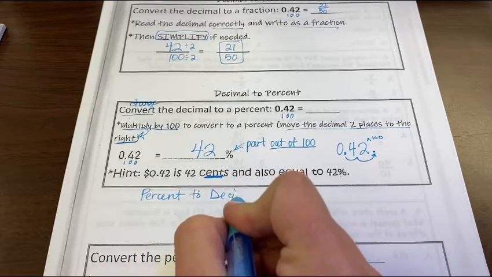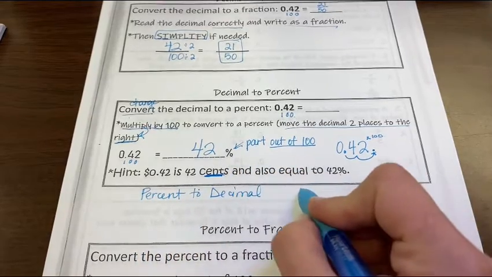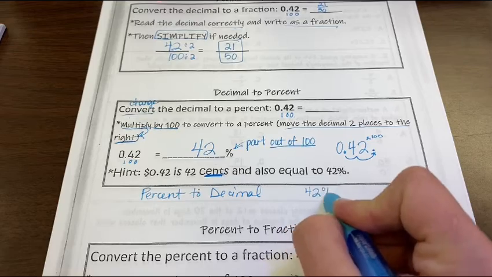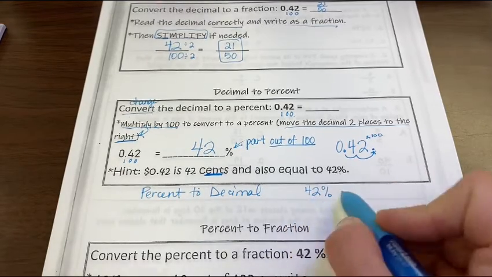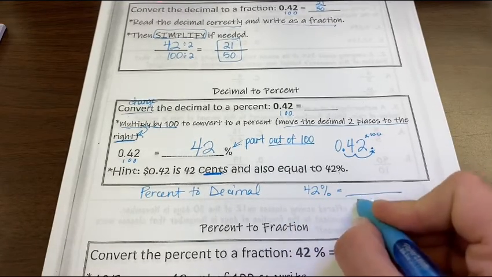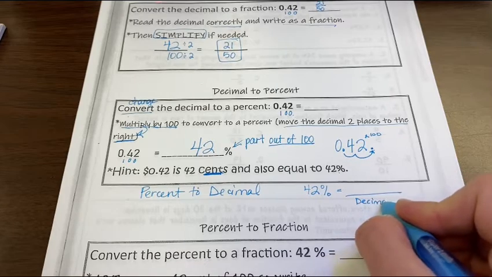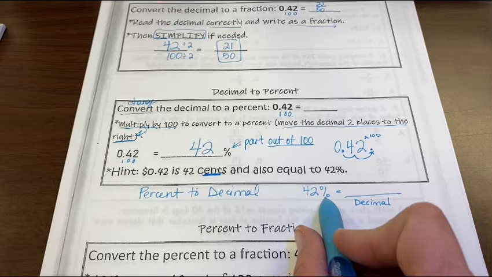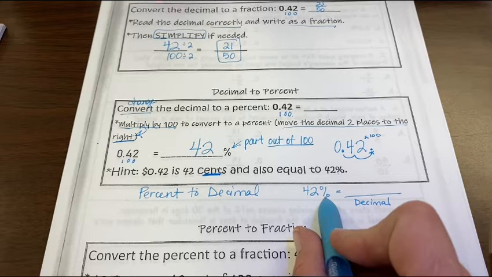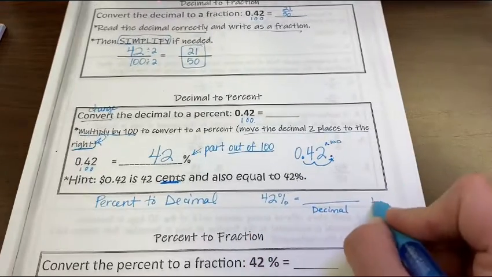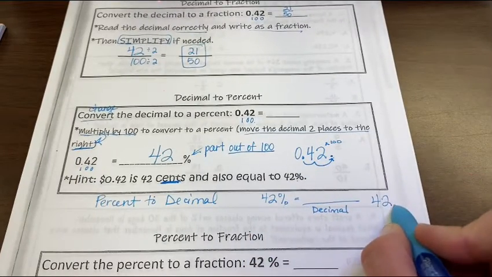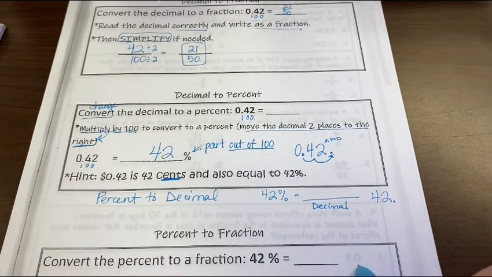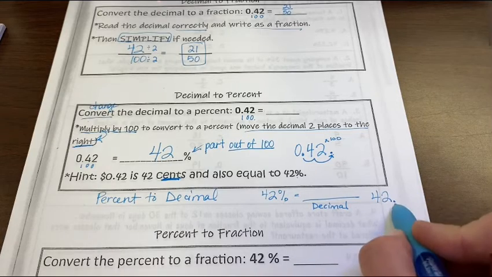All right, so this is not on your notes, but to go from a percent to a decimal, let's take that 42%. If I'm going to make it a decimal, that means I'm going to put a decimal point in it, and I'm not going to write the percent sign. So I don't have this percent sign telling me it's out of 100 anymore. So I'm going to take my 42, and there is my invisible decimal. I always say that's there, but we don't write it.